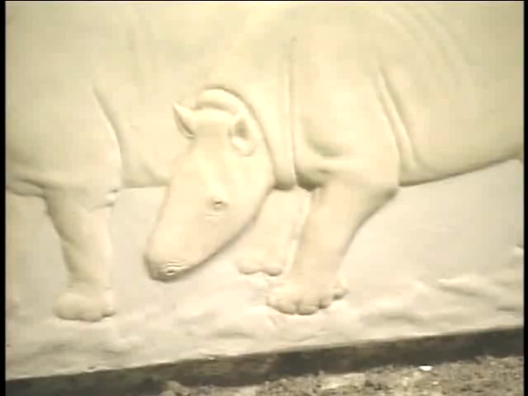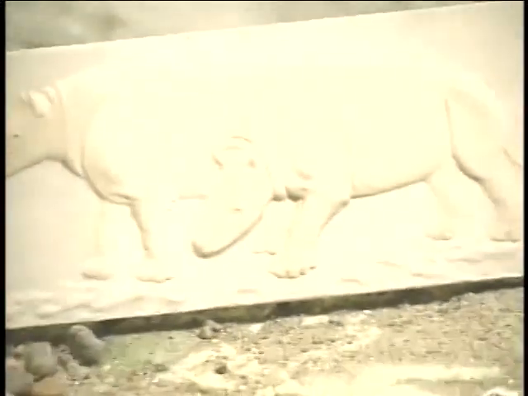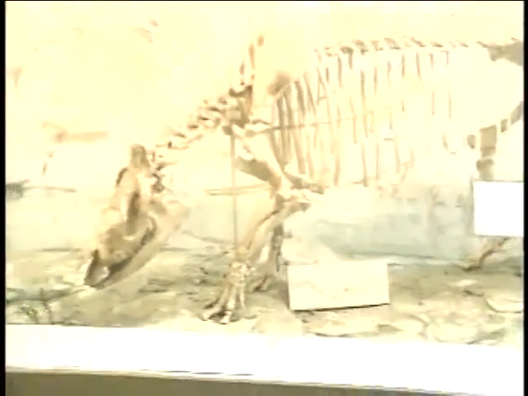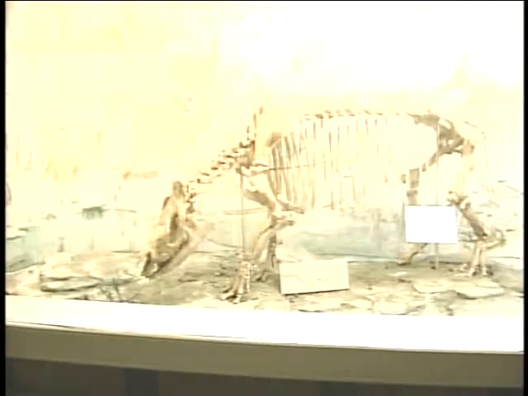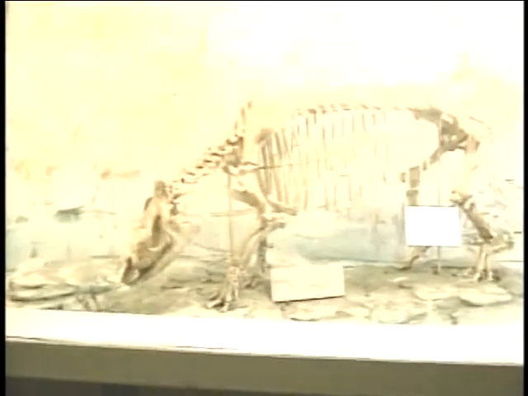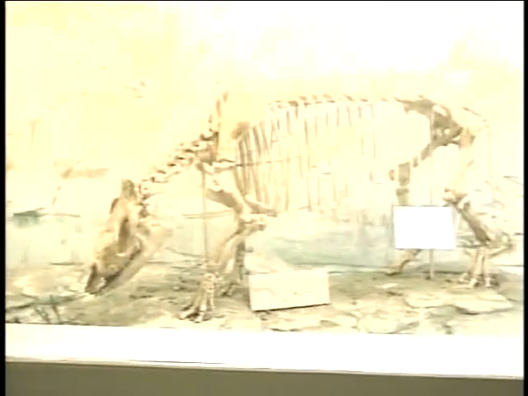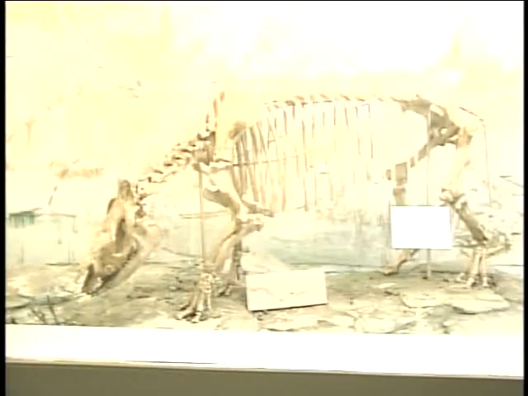Okay, we're going to move to a fossil of a rhinoceros that was found in Weld County, Colorado. Ancestral rhinoceros. The Trigonias appears to be ancestral to the true rhinoceros. This form was the most common type of rhinoceros in what is now Nebraska and Colorado about 40 million years ago.